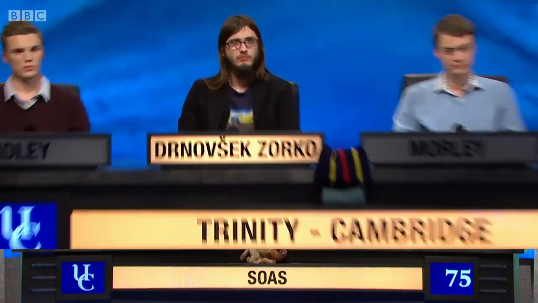10 points for this. In meteorology and oceanography, what action gives rise to the Coriolis Force, which contributes... Trinity. The rotation of the Earth. Yes. These bonuses, Manchester, are on particle physics.